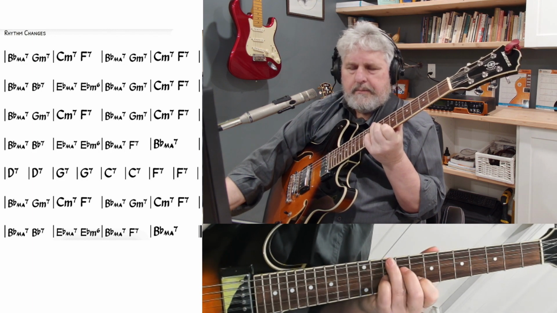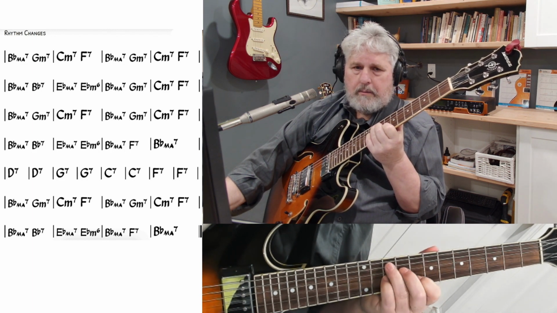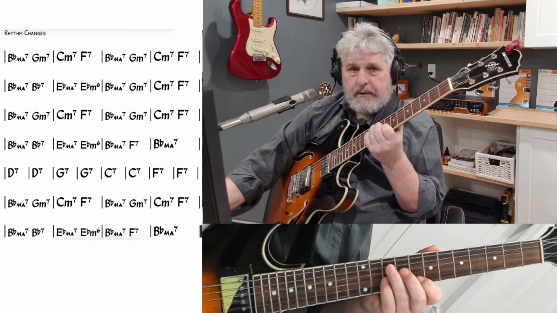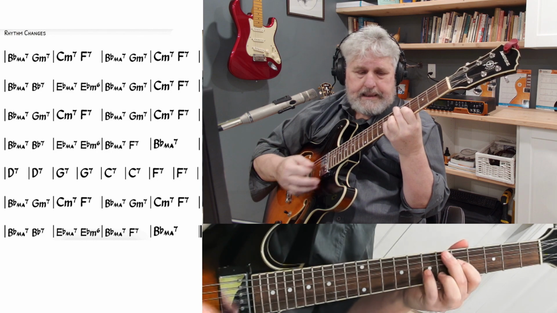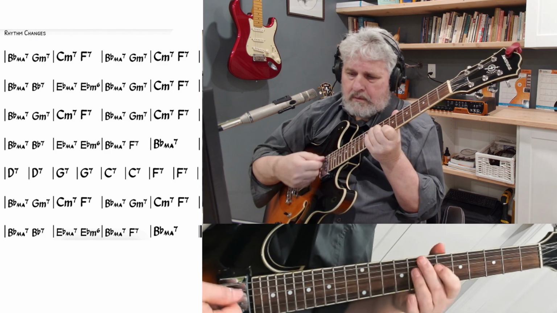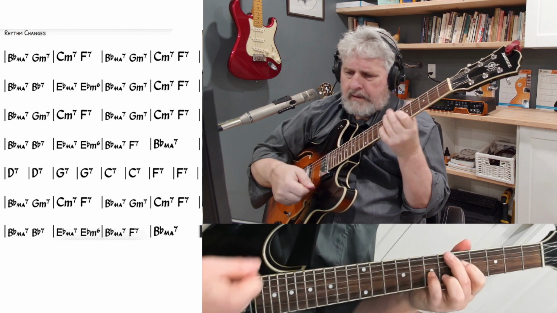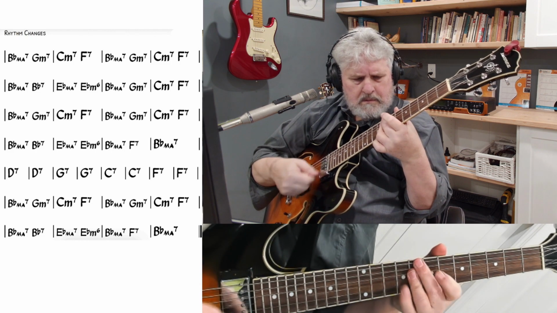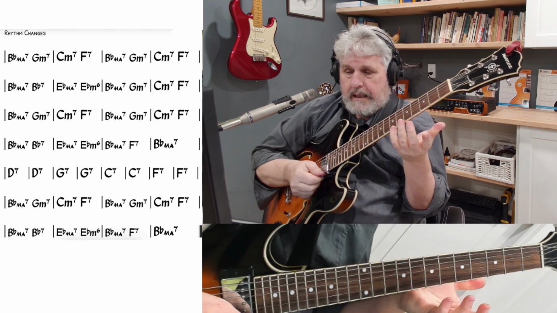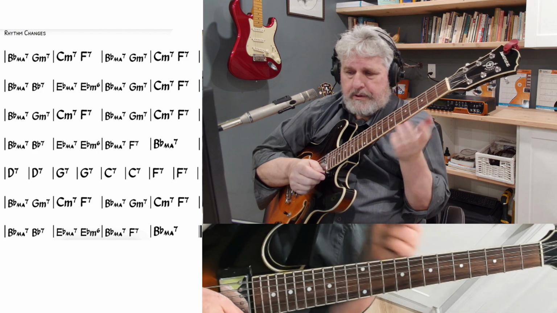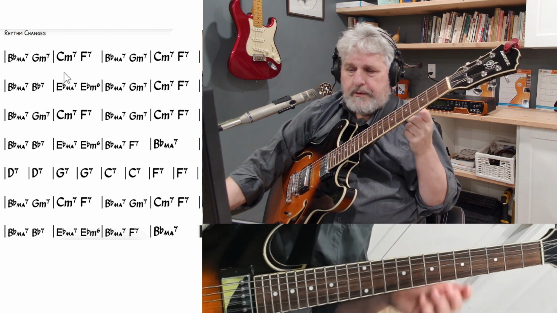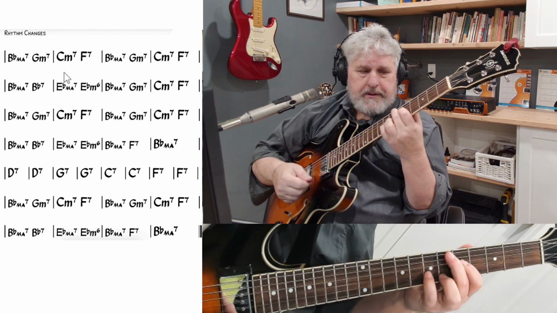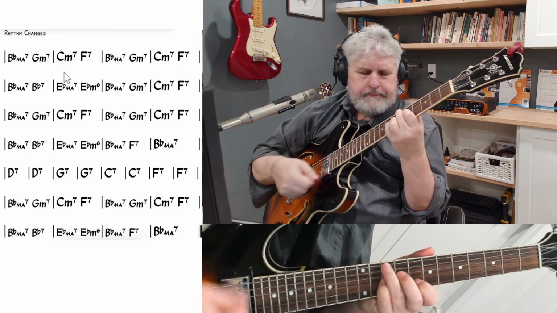In this case, I'm doing a 6 with a dominant 7th, not a G minor, but a G7. And it just gives us an extra leading tone. Great, right? There's no issue there at all. You can do the same thing with the C minor 7 and change it to a dominant as well.